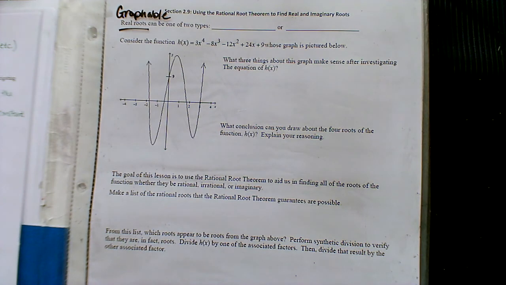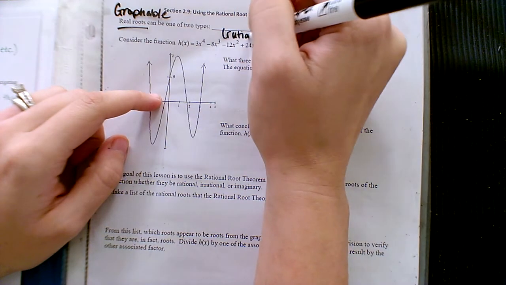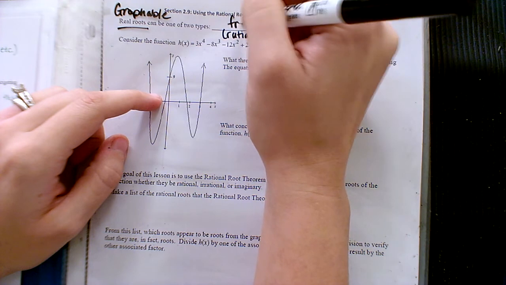So when you look at your calculator and you're able to pinpoint where some x-intercepts are, they're either going to be rational, meaning there'll be some type of fraction. Whole numbers are fractions too, by the way, you just put them over 1. But then you could have a different type of x-intercept that's not a fraction or not rational.